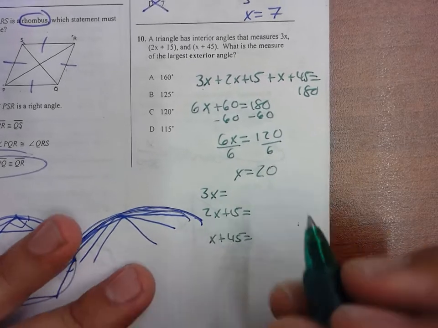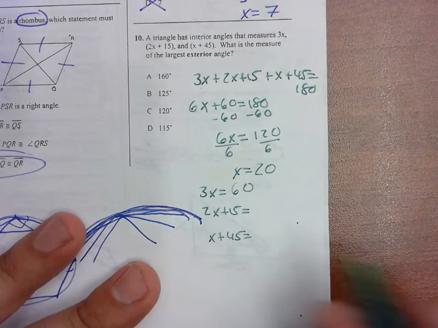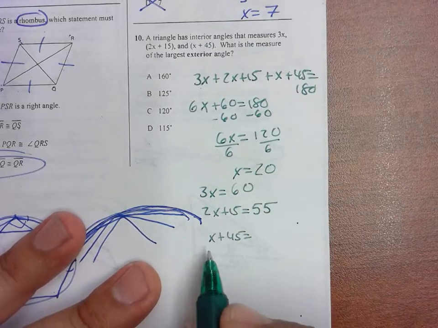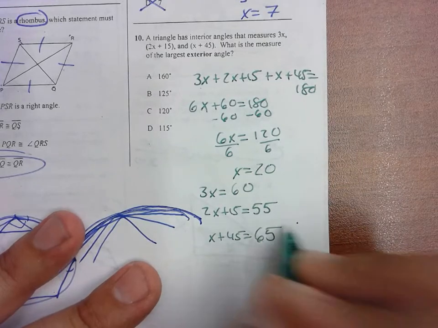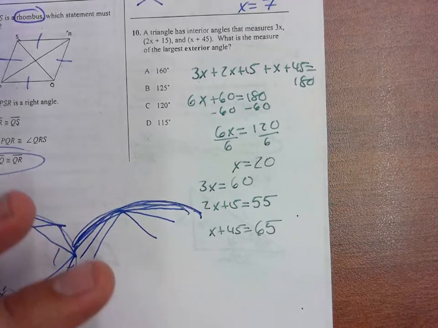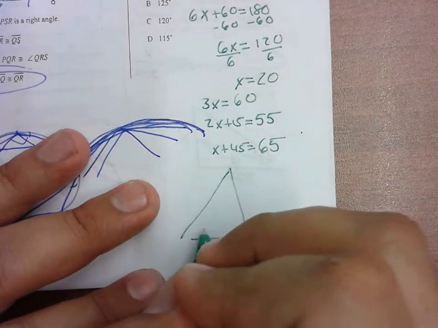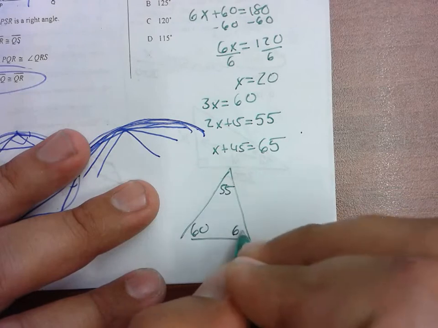We have to figure out what each angle measure is. If x is 20, 3 times 20 is 60. 2 times 20 is 40, plus 15. And then 20 plus 45. So these are my 3 angle measures inside of a triangle: 60, 55, 65.